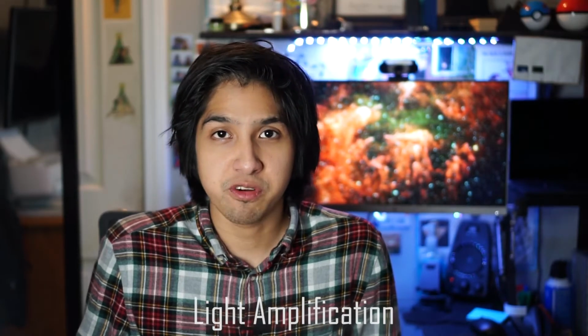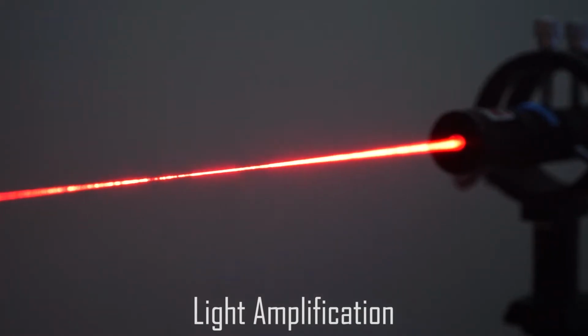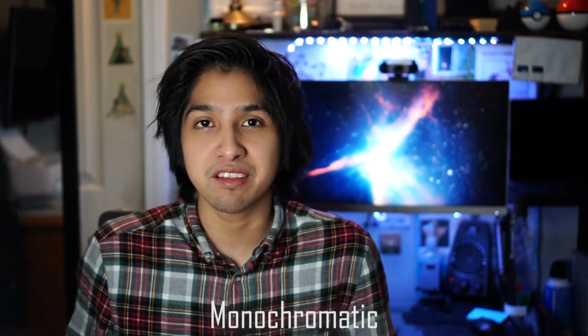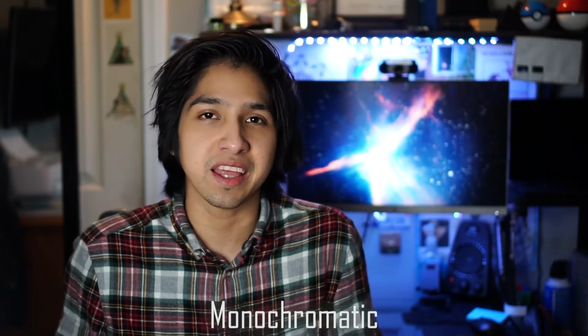Light amplification refers to the intense monochromatic light that is produced and amplified by a laser, where monochromatic light simply refers to the fact that the light has a single wavelength, meaning that it only has a single color, like red, green, or blue, like the lasers I have in this photo. That's pretty straightforward, right?